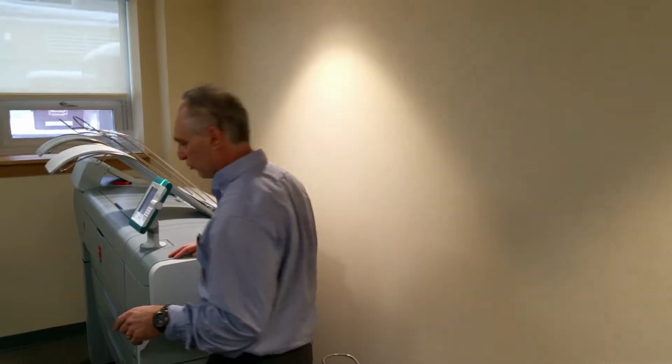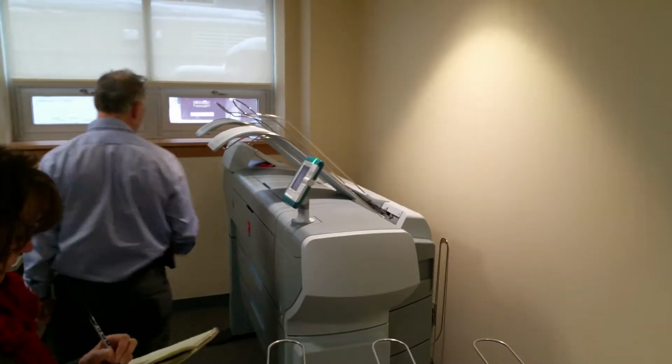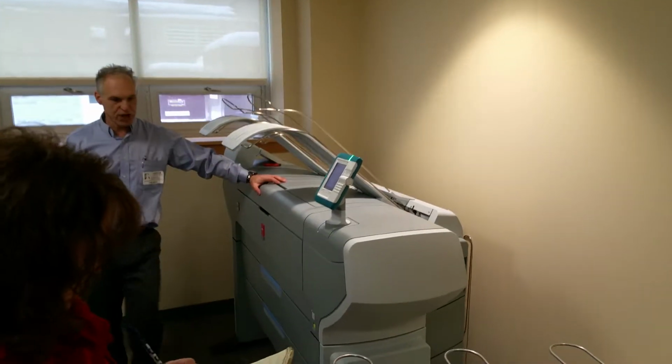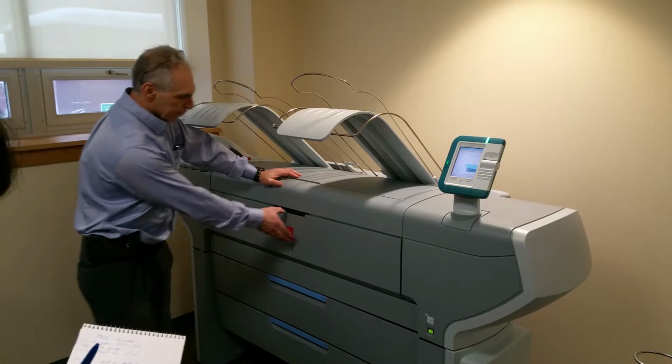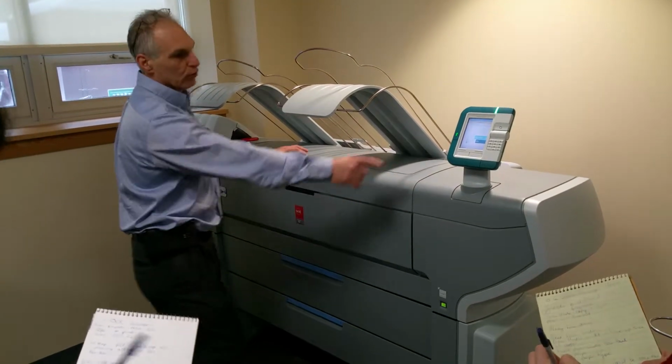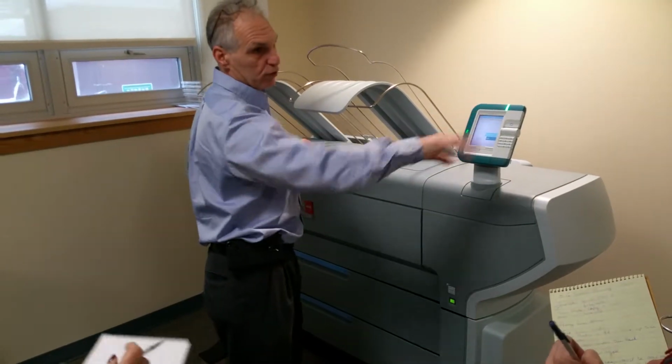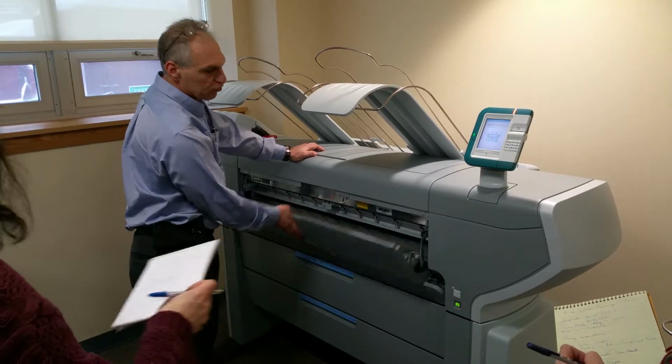Okay. So let's move around the front again. I'll go over jams. If you get a jam, the first thing you're going to do is follow the wizard on here. The wizard will walk you through it. But essentially, what you're going to do is open up this door.